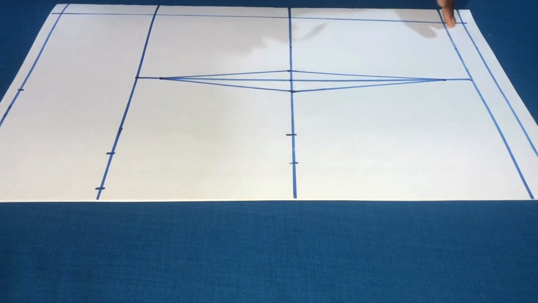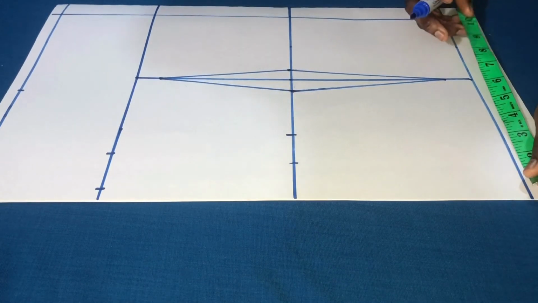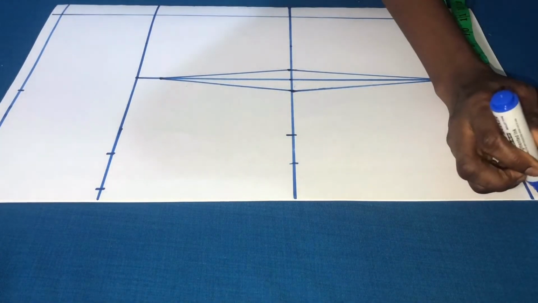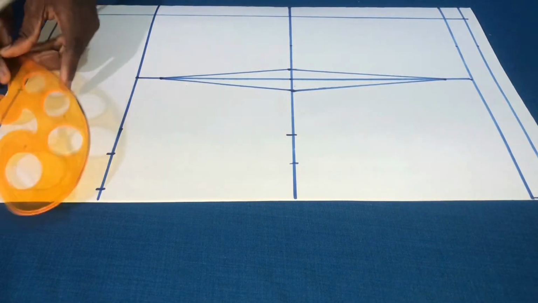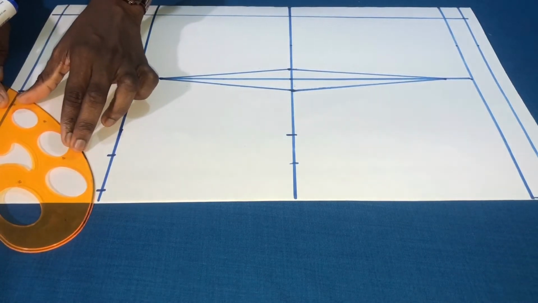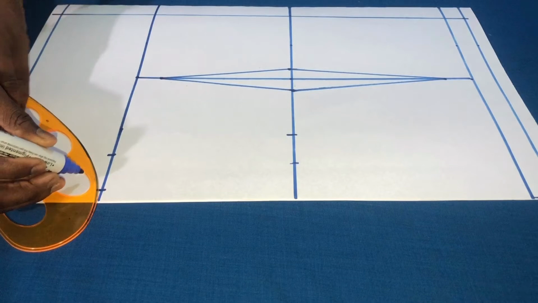The lower line, which is the length of the blouse, we take the hip measurement divided by 4, that's 40 divided by 4 is 10 inches. Then you add 2 inches seam allowance, making 12 inches. And then you connect the lines. So use the French curve to get the armhole, just exactly what we did in the front piece.